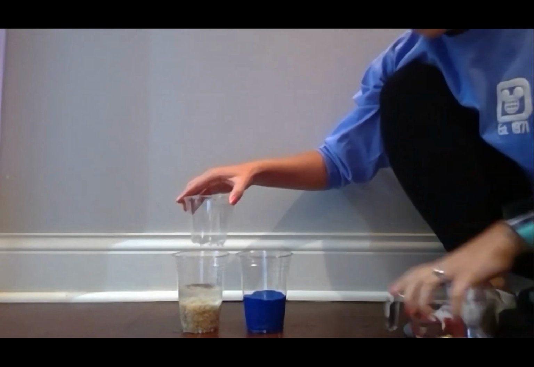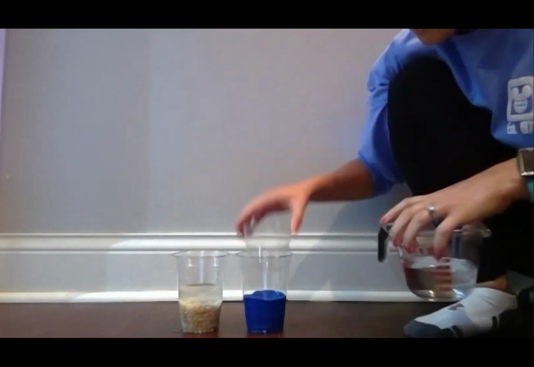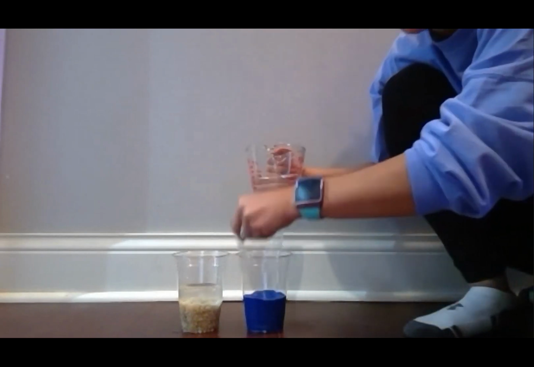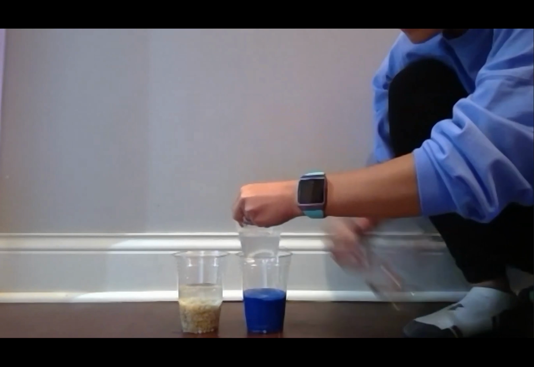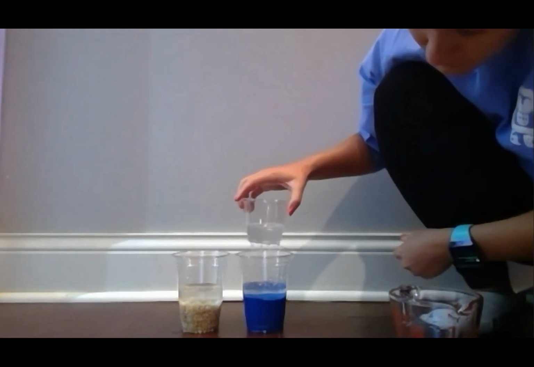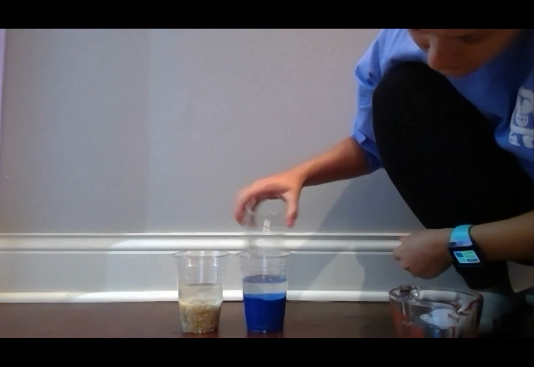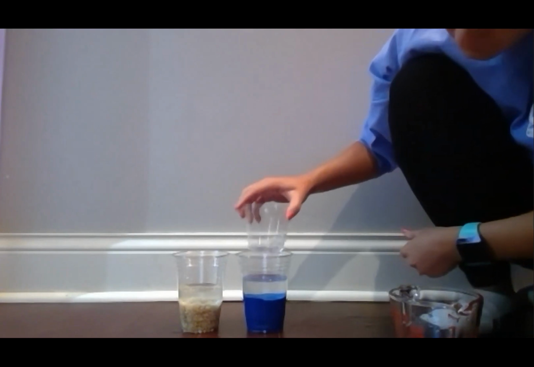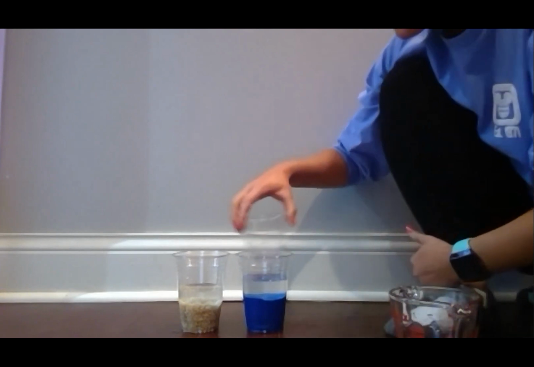Trying to make sure my water is equal in both. Now let's get ready. I'm going to make it rain over the clay. Make sure all that's out.